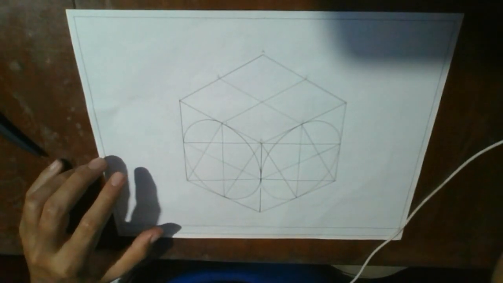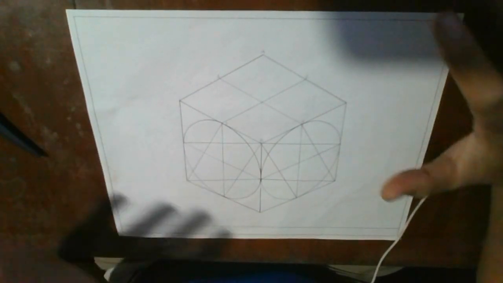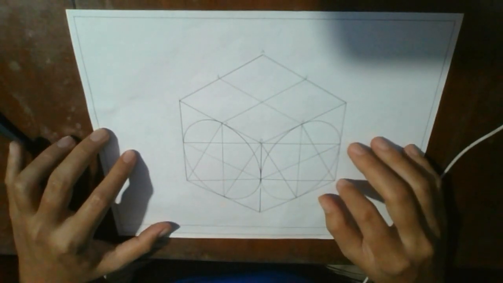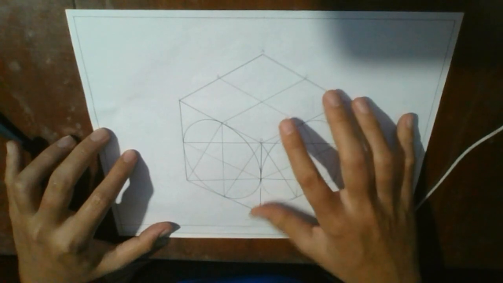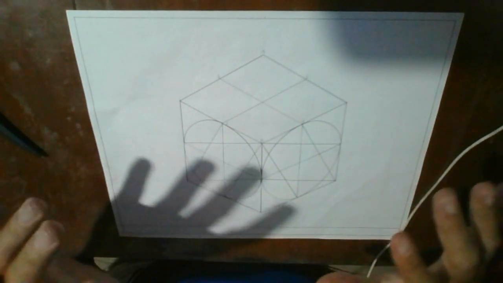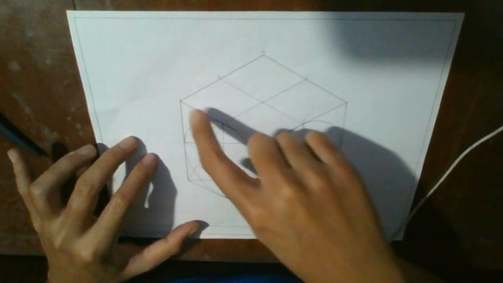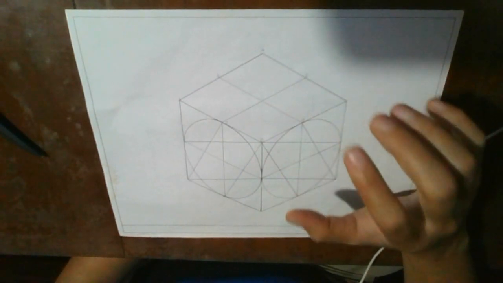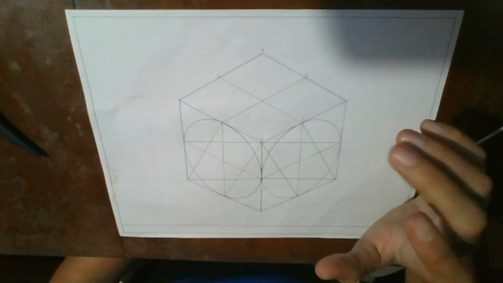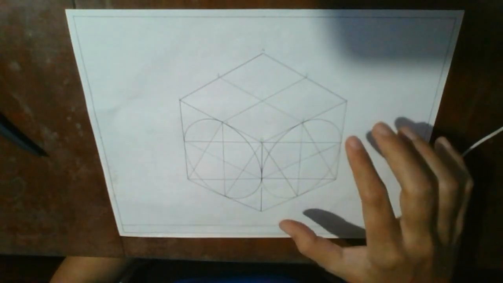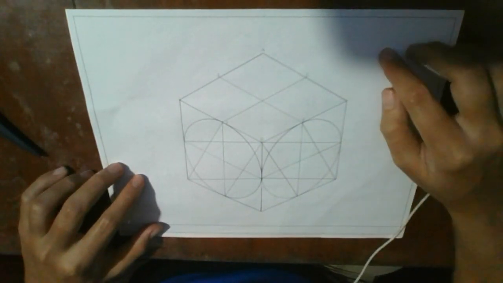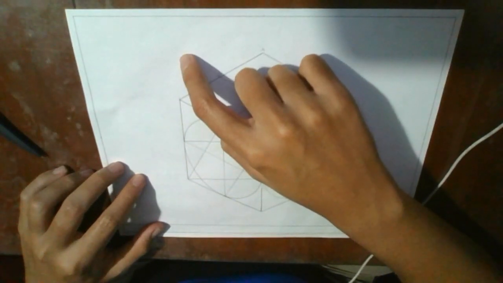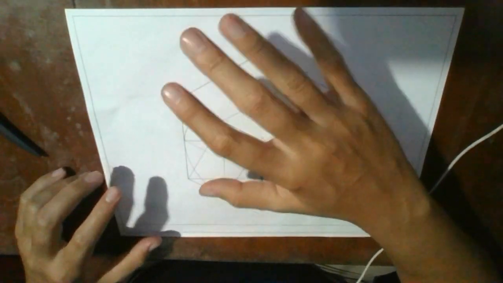Okay, so the activity that you will do is this one. You have to draw 3 isometric circles on this figure. The first thing to do is draw a cube, since we are drawing a circle. A circle has equal diameter because it is round, while an ellipse does not.